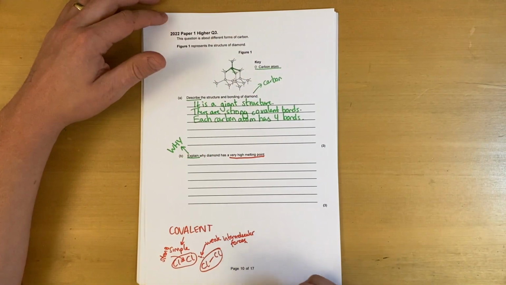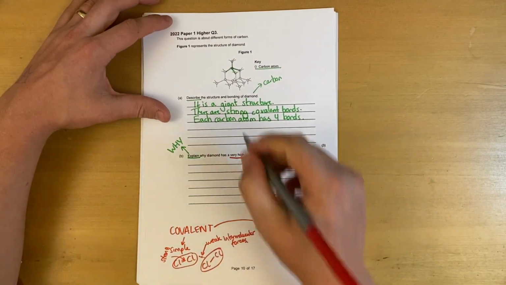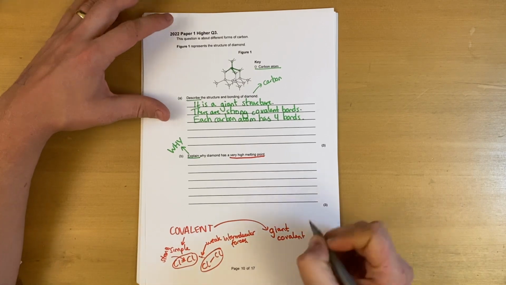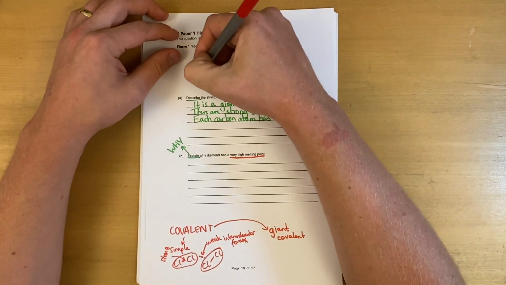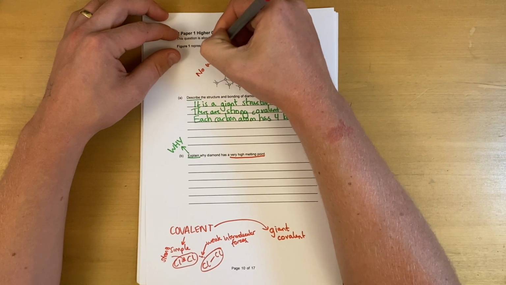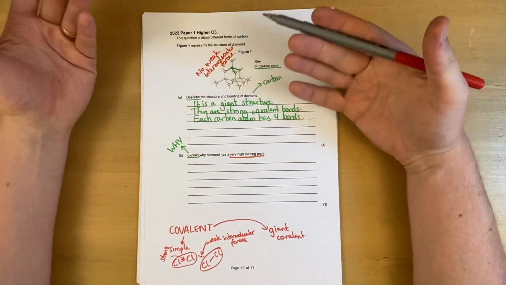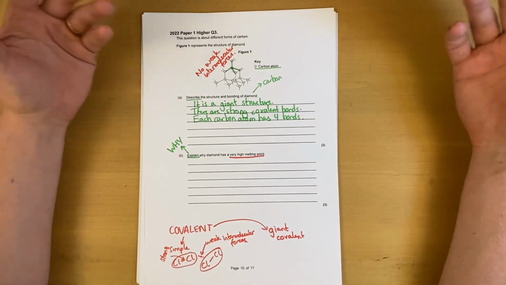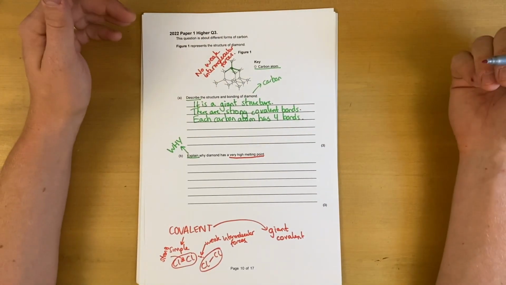Diamond has a very high melting point, and that's because diamond is, as we just discussed up there, a giant covalent structure. Because this goes on forever, you'll notice that there's no weak intermolecular forces. What this means is if I want to break apart the carbon atoms, I have to overcome those strong covalent bonds. That's tough, so that's why we've got a high melting point.